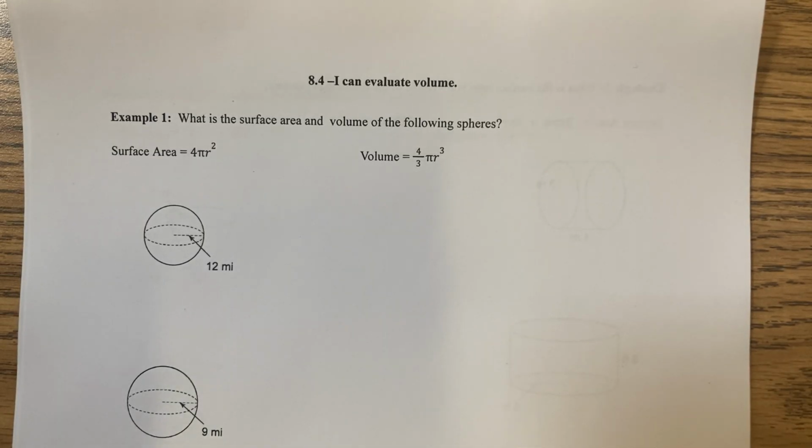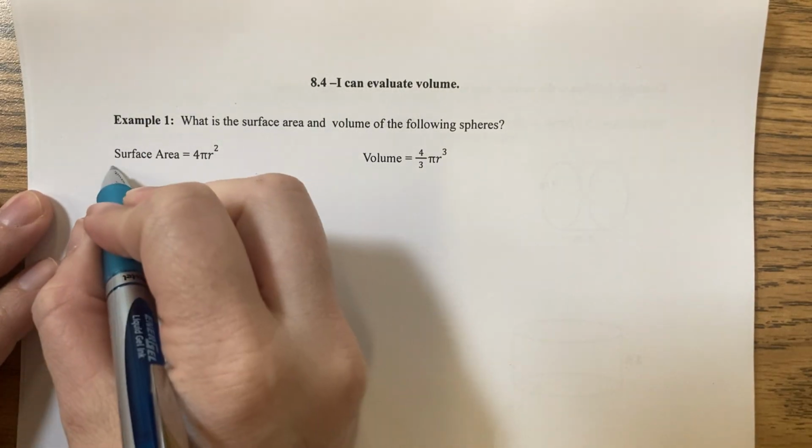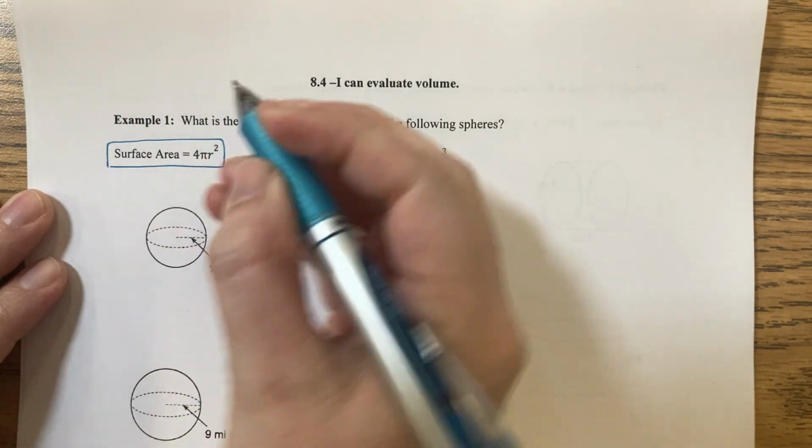In this video, we're going over surface area and volume. For this first sphere, I'm going to use the surface area.